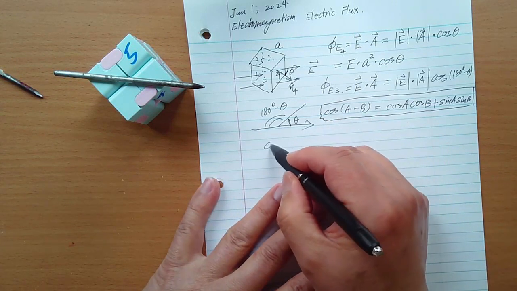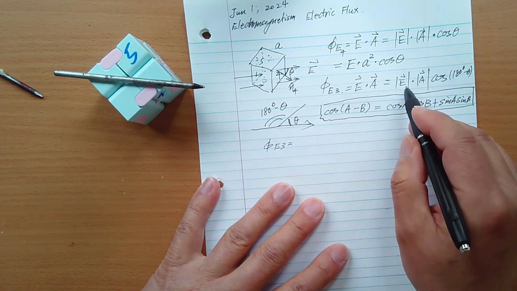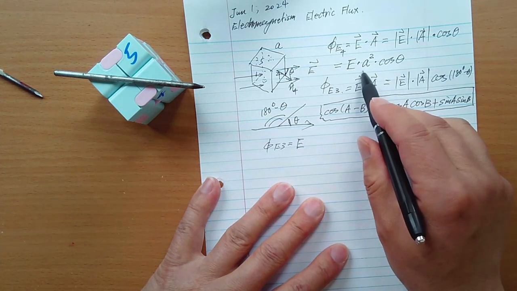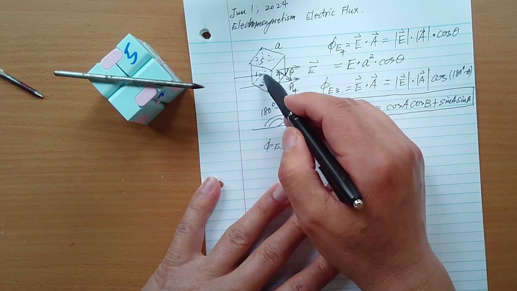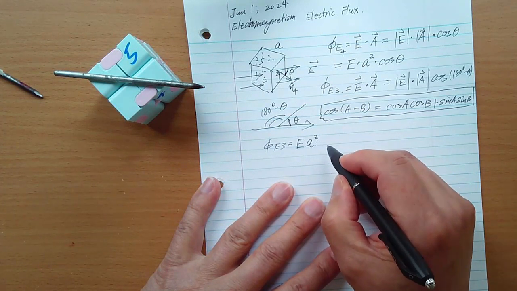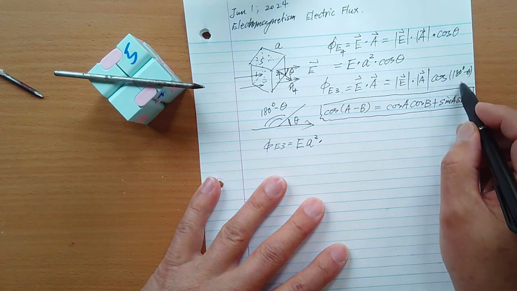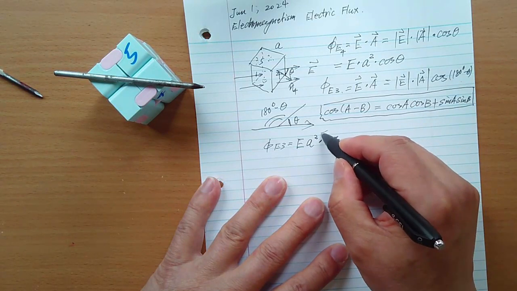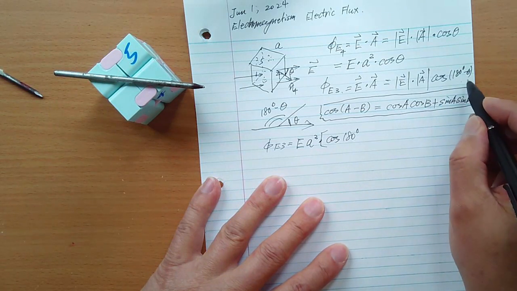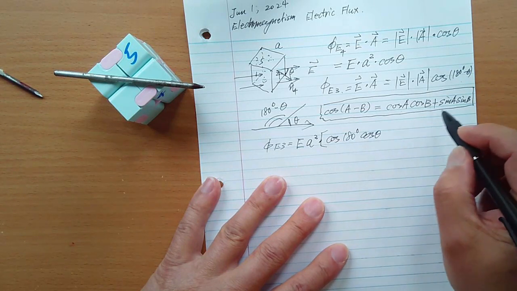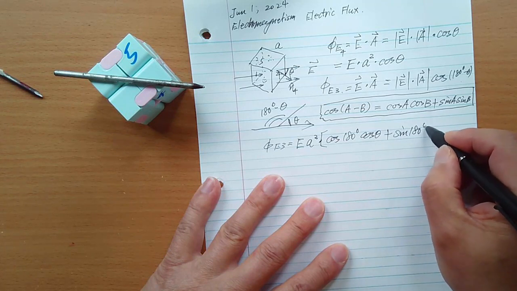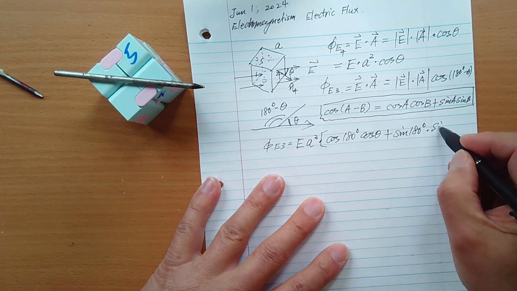Okay, now continue calculating phi E3. So that will be E, right? The magnitude of A, again, will be A squared, since for plane 3, the side length is also A. And then for this angle, we have to use the trig identity. It's going to be cosine A, which is 180 degrees, cosine B, which is cosine theta, plus sine A, which is sine 180 degrees, times sine theta.